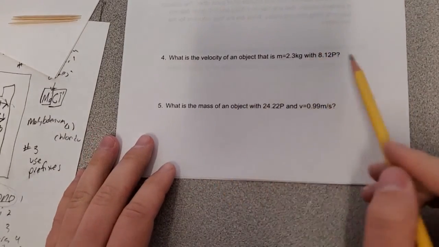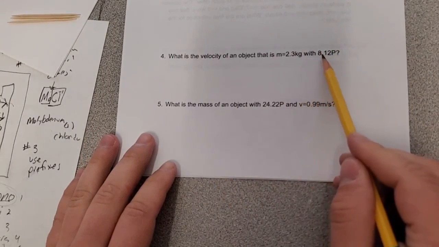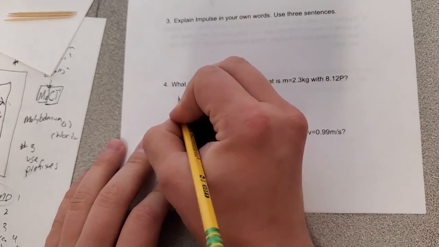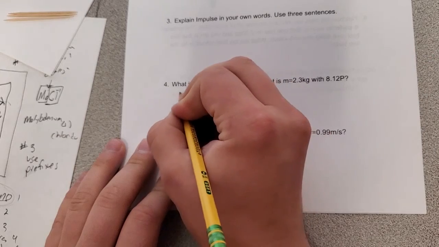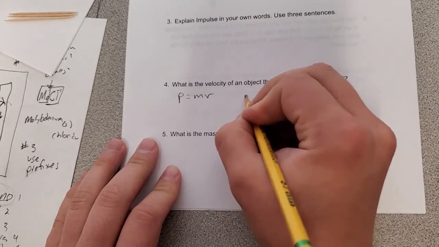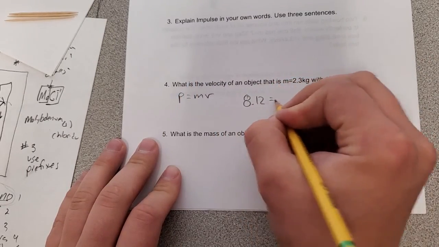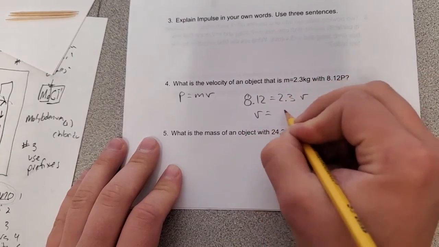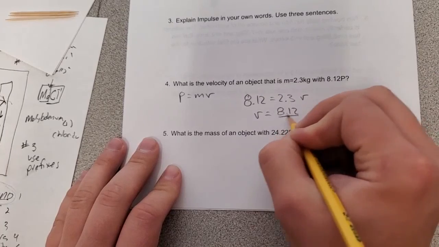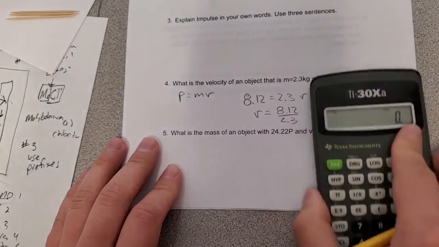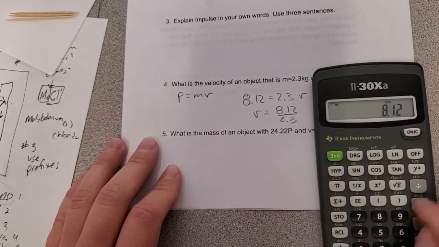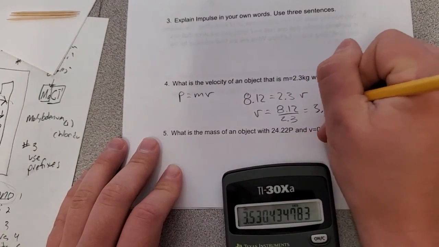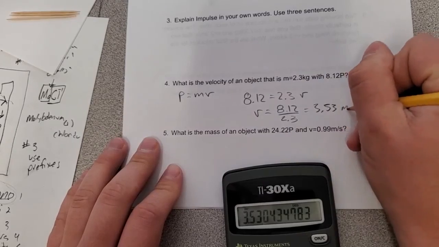Alright, what is the velocity of an object that is 2.3 kilograms with 8.12 momentum? Well, we know that P equals mv. So we'll say, okay, 8.12 is equal to 2.3 times v. V is equal to 8.12 over 2.3. 8.12 divided by 2.3 equals 3.53 meters per second.